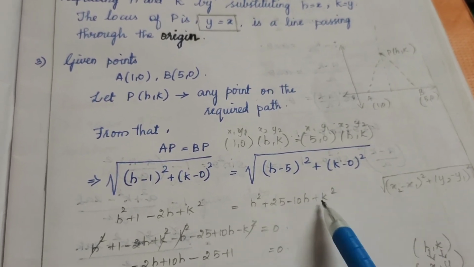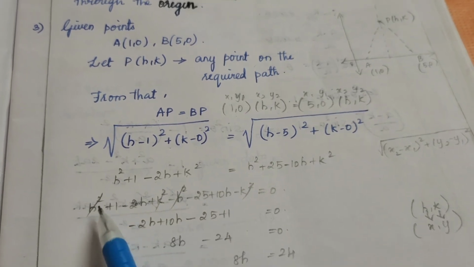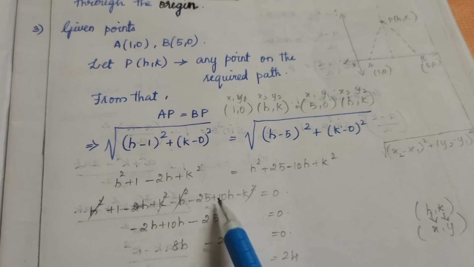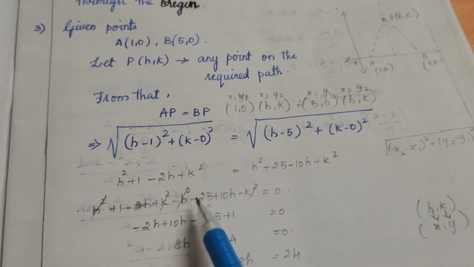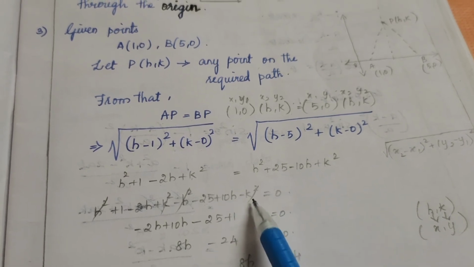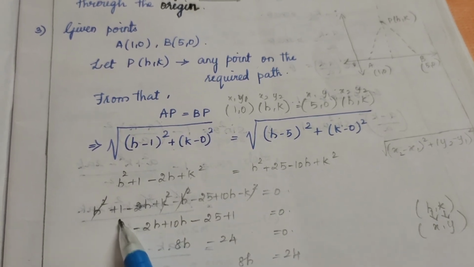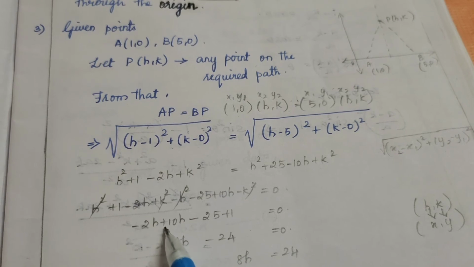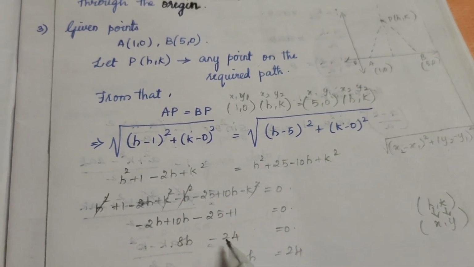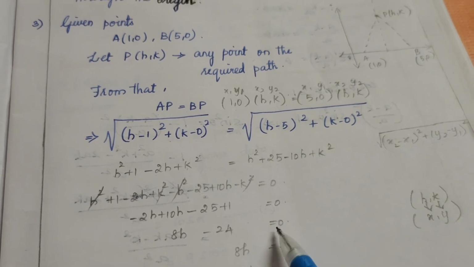Then take all the terms to one side, so the right side values get opposite signs: minus h square minus 25 plus 10h minus k square. Simplifying these values, we get minus 2h plus 10h minus 25 plus 1 equal to 0, that is 8h minus 24 equal to 0.